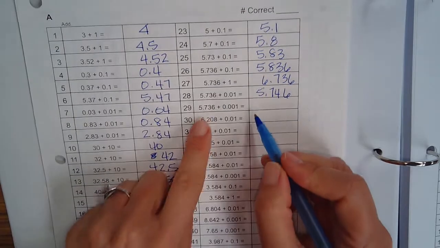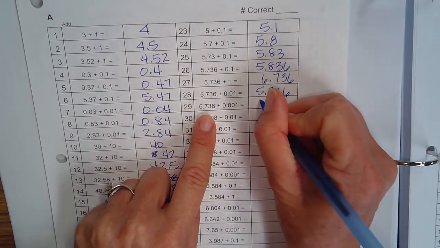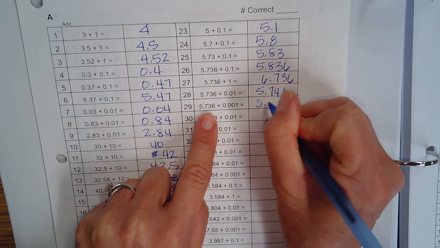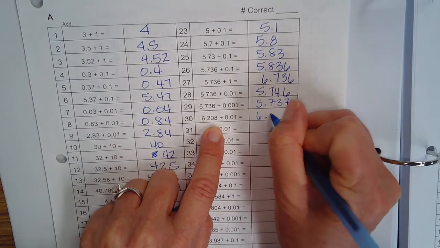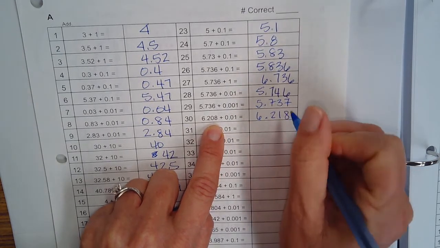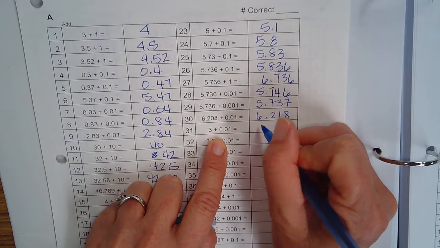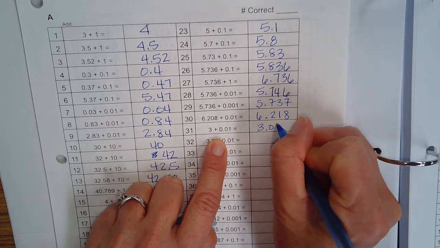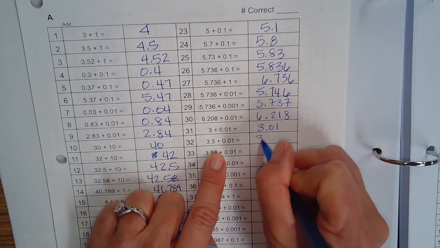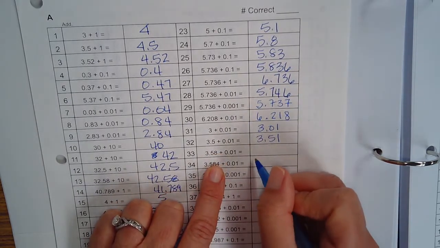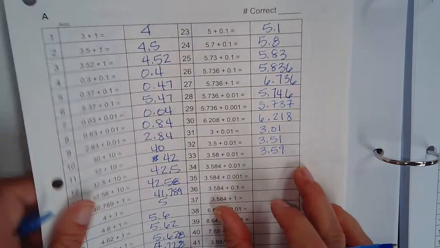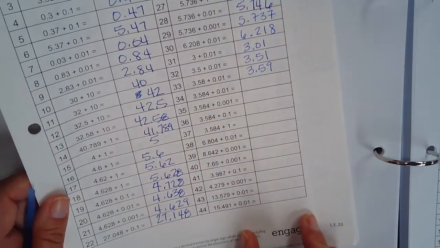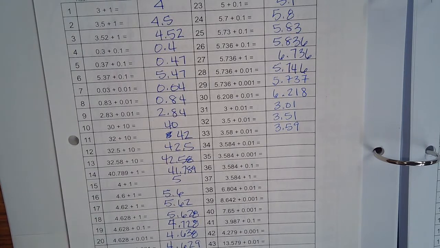Really? Okay. What did you get for 29? I got 5.737. Nice. Keep going. 6.218. Good. Keep going. 3.01. Nice. Any more? 3.51. And then 3.59. Excellent job. Part of your homework is to go through and finish what you did not finish, because it's just good practice. All right, turning over to the next side.